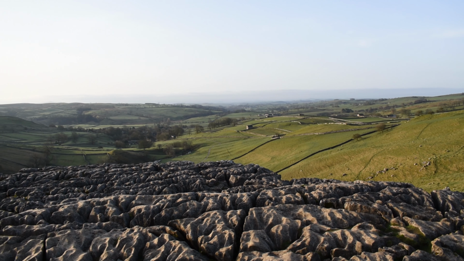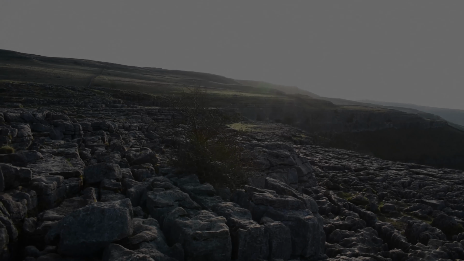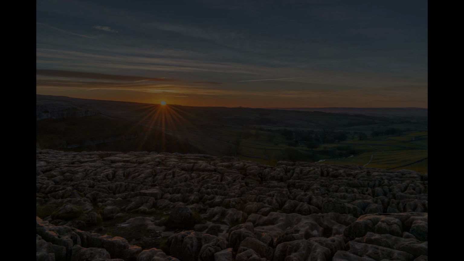So I'll put up some images now of my landscape photography where hopefully you can see what I mean, and you'll see that the foreground, the midground and the background are all in acceptable focus.